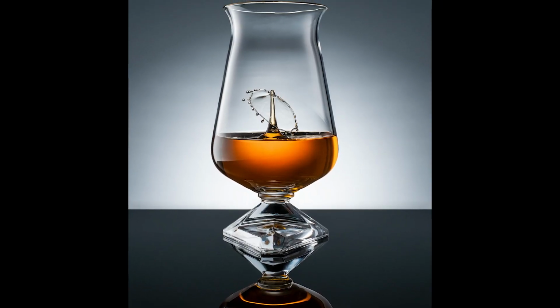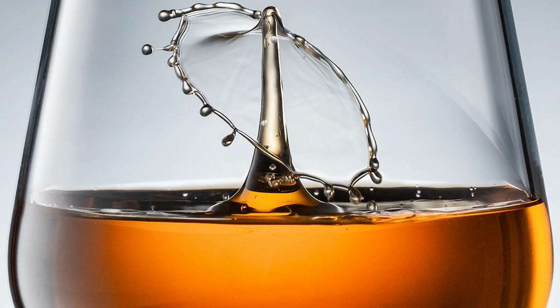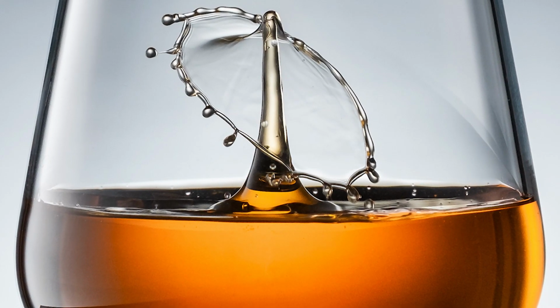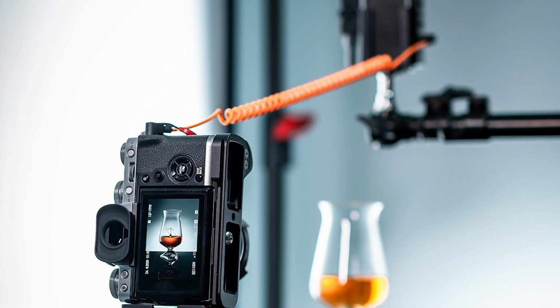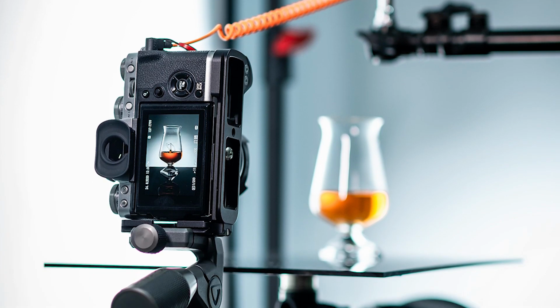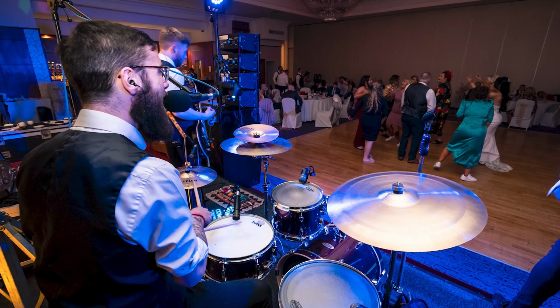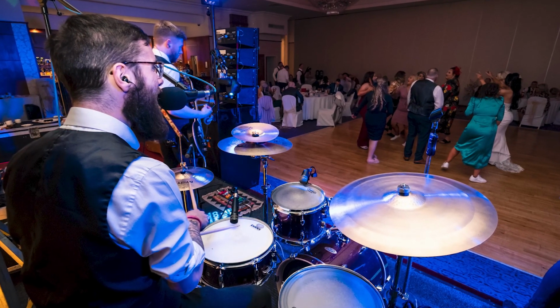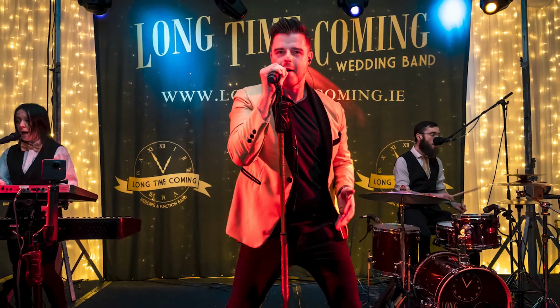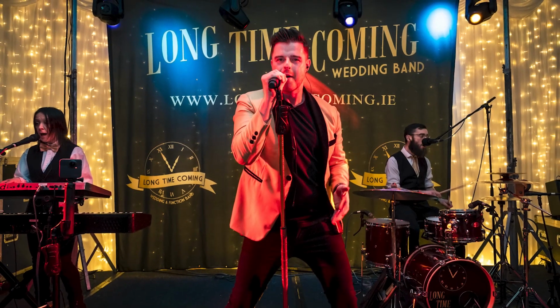I've done splash photography in the past and I've used 1/200 of a second. I've done live events photographing bands and drummers, and I'm trying to light it perfectly without having too high of an ISO on my Fuji camera at the time. I'm shooting at 1/50th of a second, 1/25th of a second, 1/125th of a second. They're not fast enough to be freezing the action. What's freezing the action is the light.